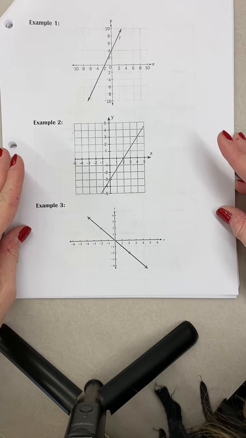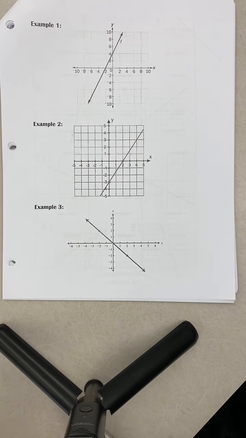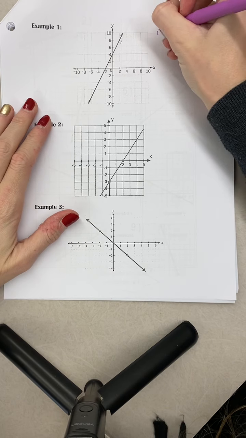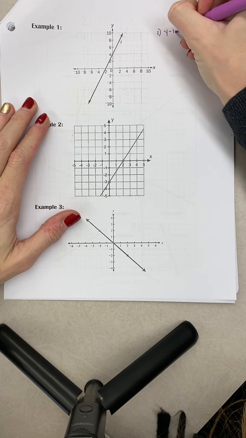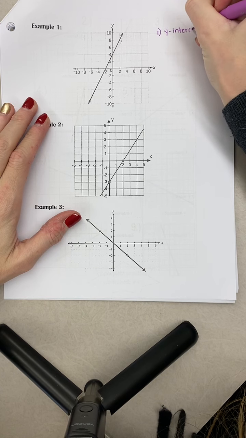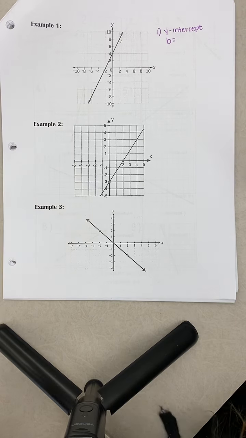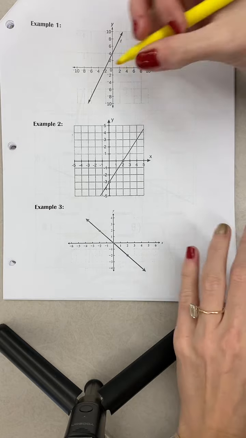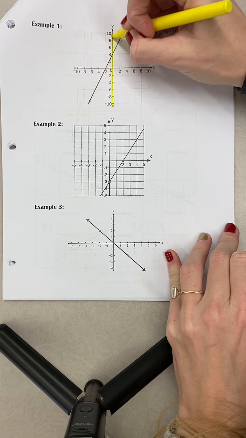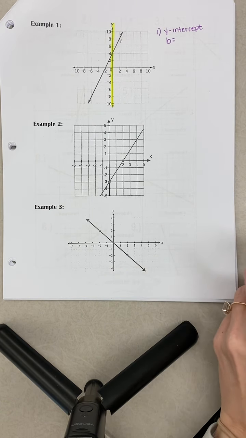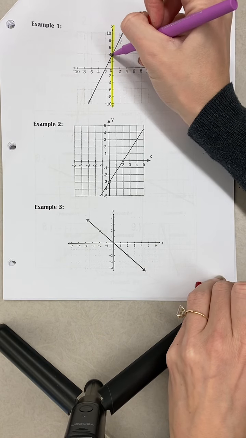All right, now let's look at this example here. We're going to follow the same steps. So first, we're going to find our y-intercept, or b value. So we're going to look at our y-axis here and see where does it hit the y-axis. And this is at 4.